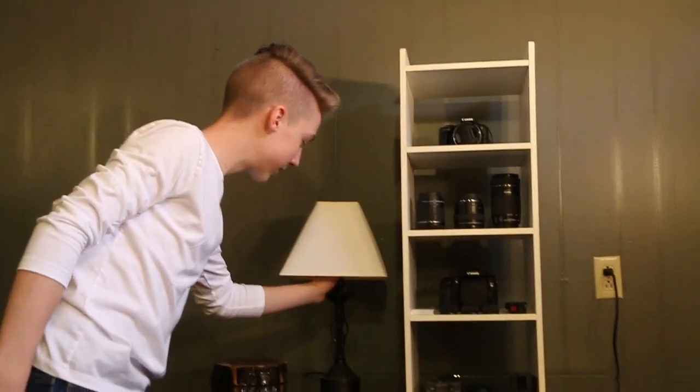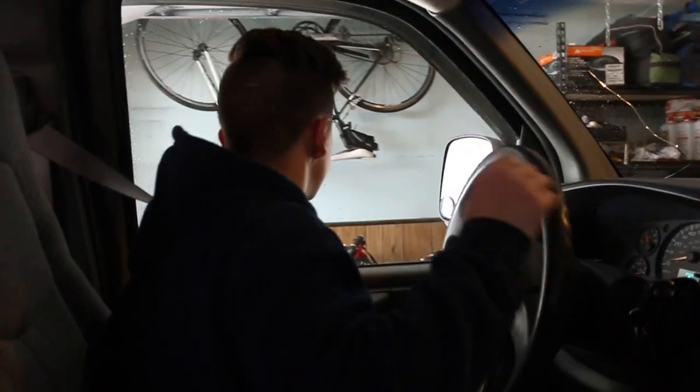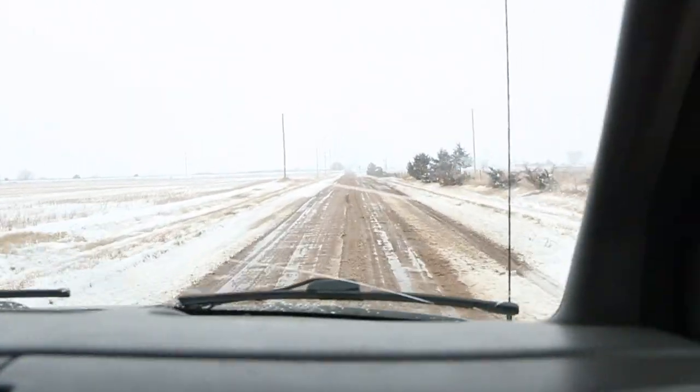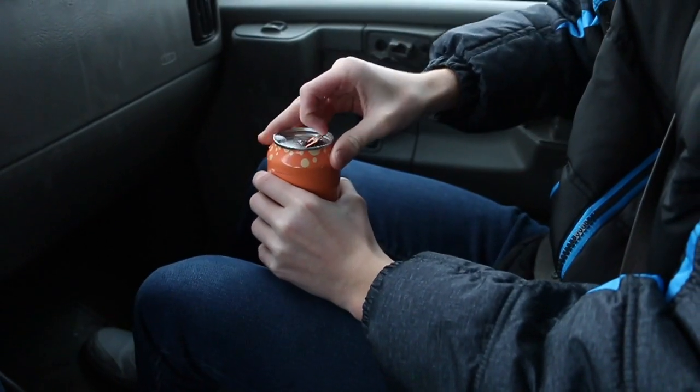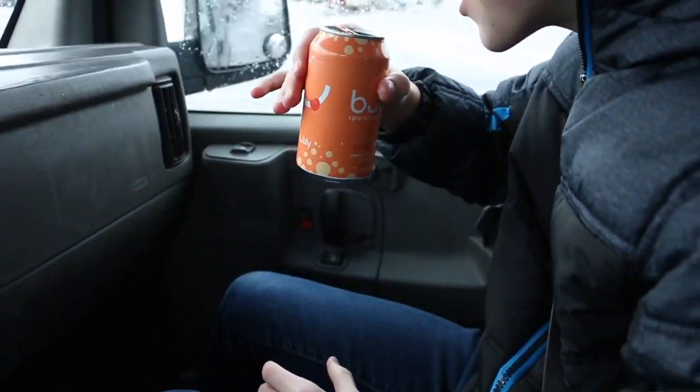Anyway, that brings us to step 4, which is to go get coffee. I don't know what step 5 is yet, because I'm making these up as I go. The roads are only slush right now. Alright, it's time to grab some coffee.